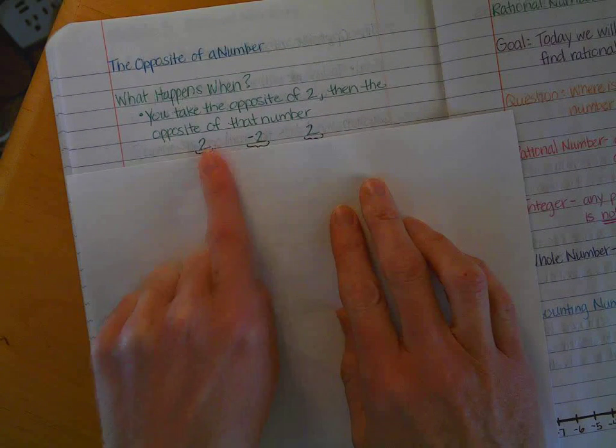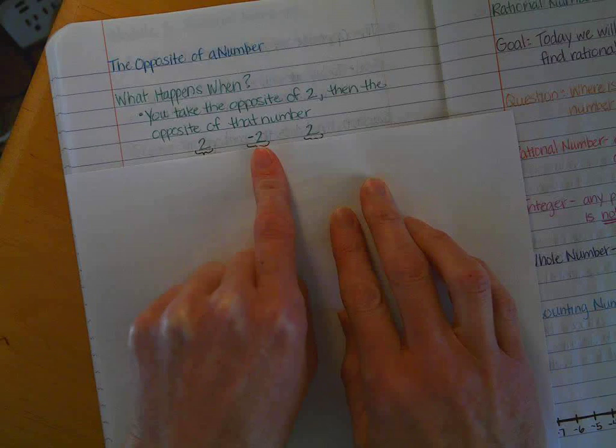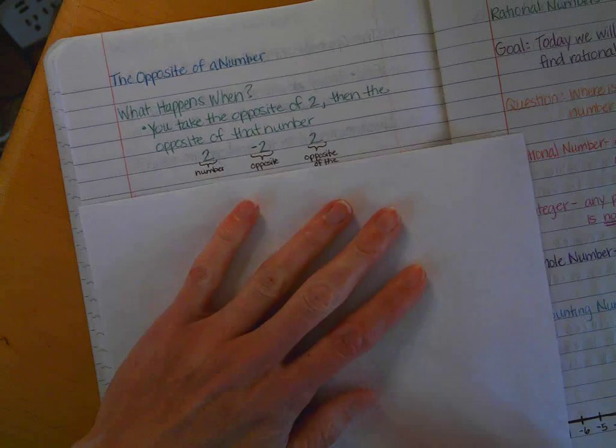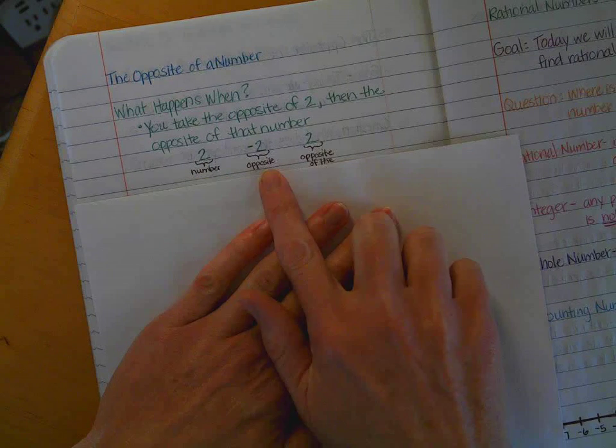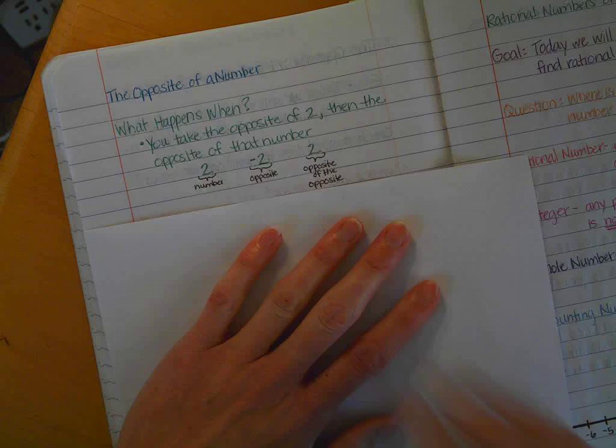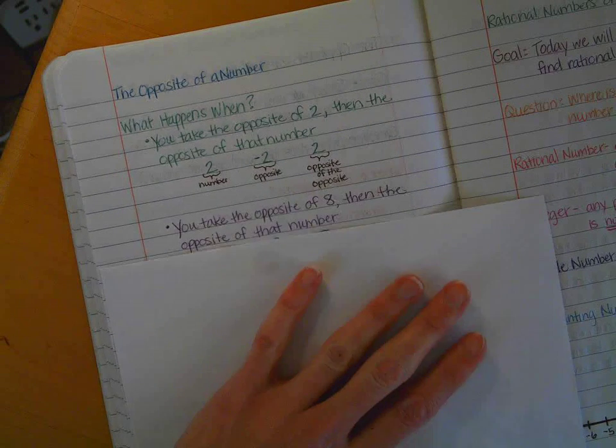So if we take the opposite of 2, we get negative 2. And then when we take the opposite of negative 2, we get 2 again. Okay, so look at it. We have the number, its opposite, and the opposite of the opposite. It's kind of interesting, isn't it? Okay, so now let's try another one.